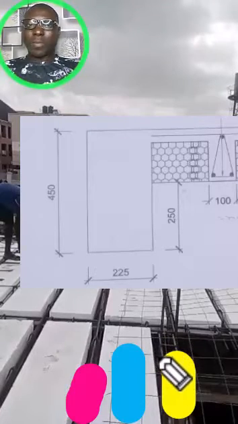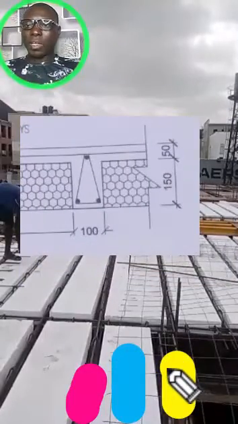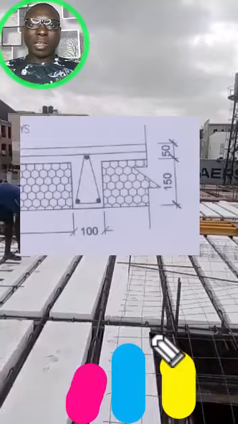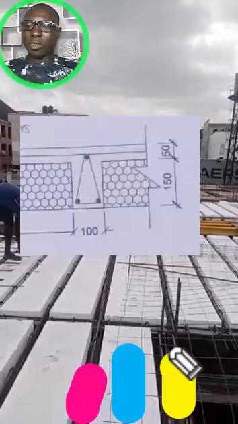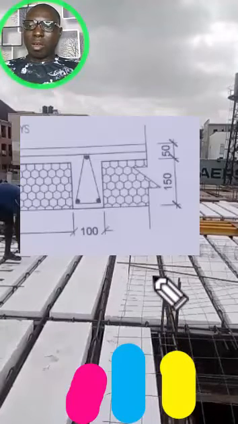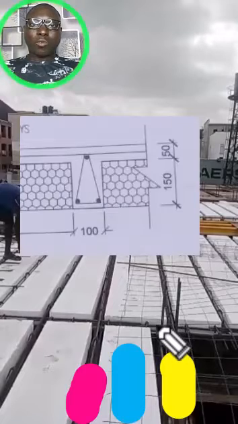So the total depth of the roof slab is 200 millimeters, which has the 50 millimeter concrete topping, and then the depth of the roof beams is 150 millimeters. That makes it up to 200 millimeters.